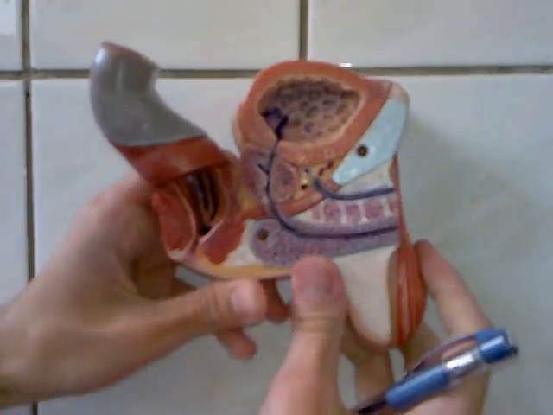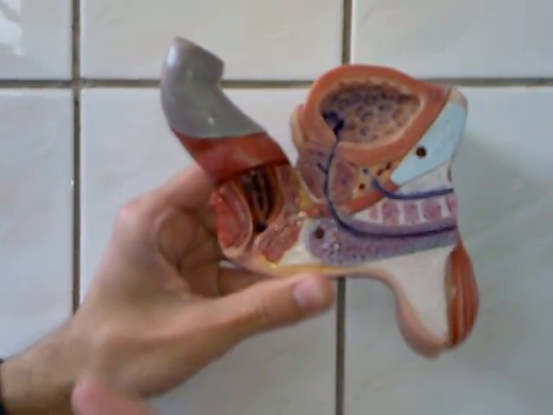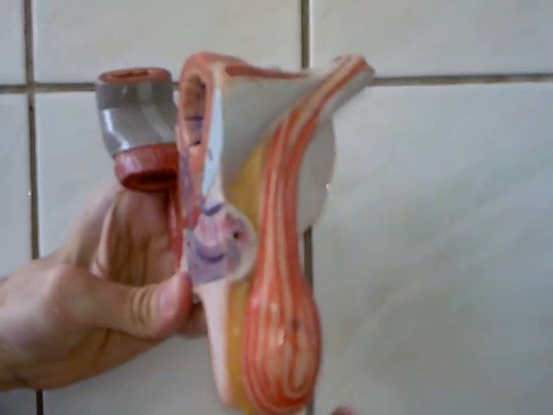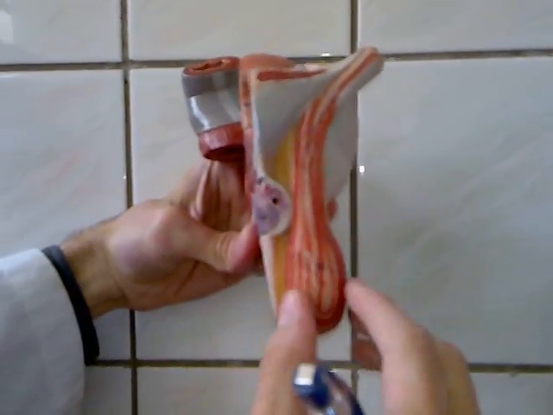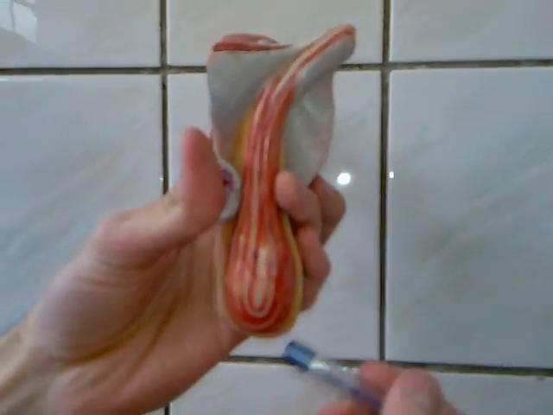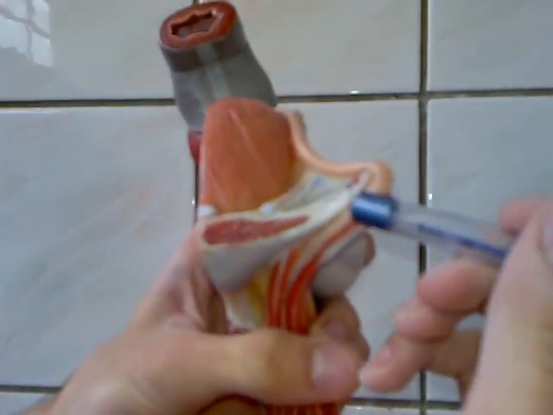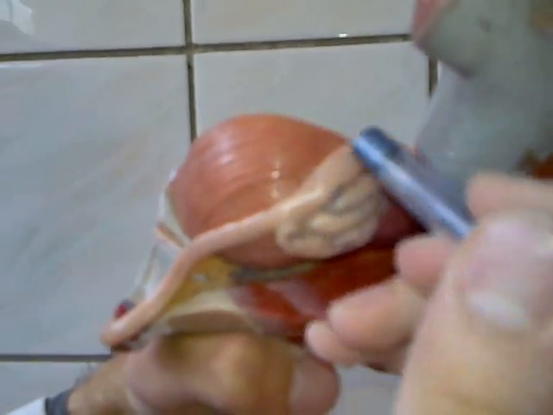Okay, this is a sagittal section showing the left side of the pelvic region. This is the left testis, and going up we have the layers of the spermatic cord. Among them, we're going up from the testis. This is the vas deferens or ductus deferens, and here it dilates to form the ampulla of the vas deferens.